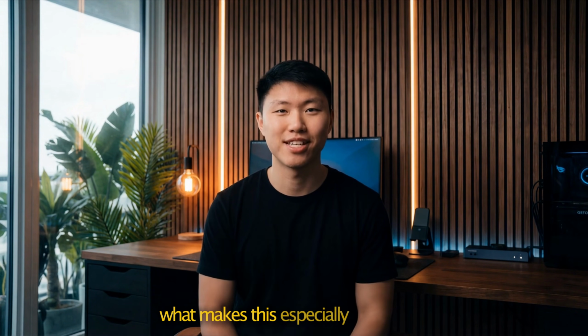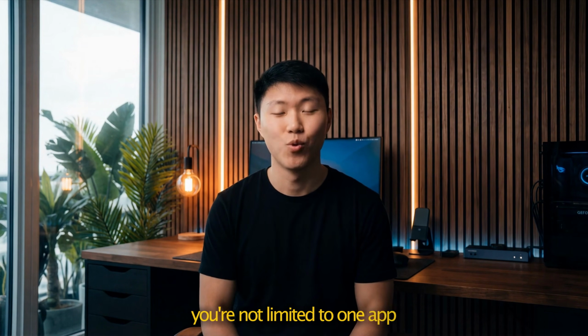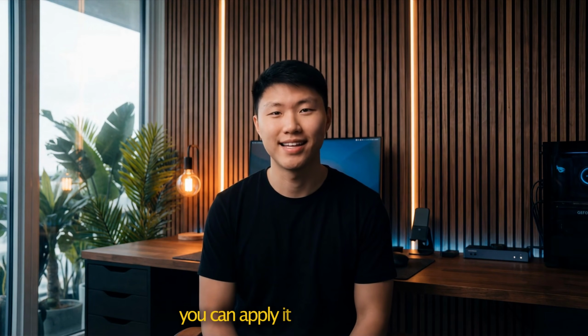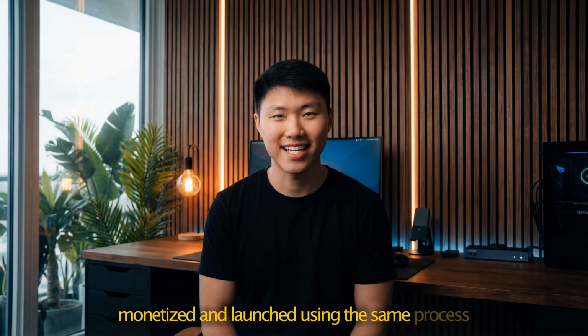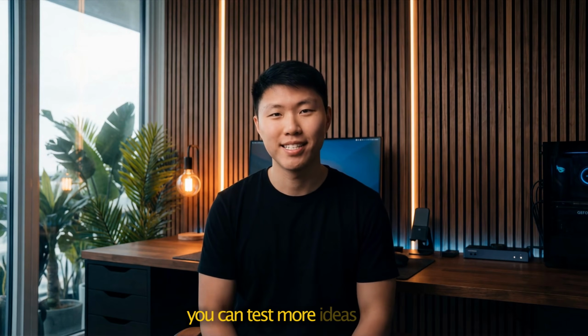What makes this especially interesting is how repeatable the process is. You're not limited to one app. Once you understand the workflow, you can apply it again and again. A fitness tracker, a recipe planner, a habit builder, a budgeting app, a language learning tool. Each one can be built, monetized, and launched using the same process. And because the upfront complexity is so much lower, you can test more ideas faster.